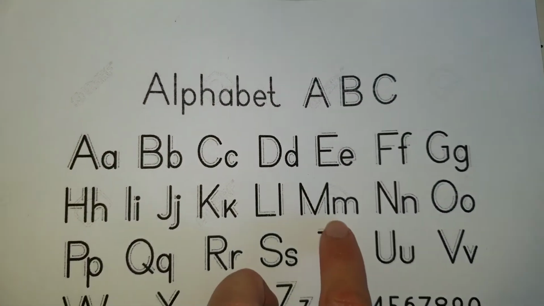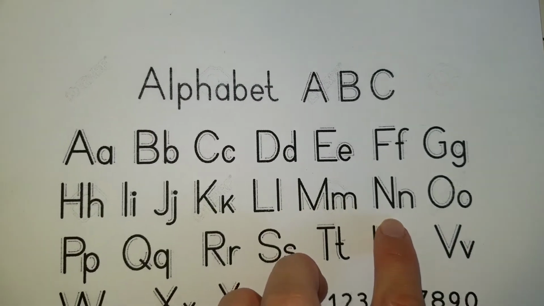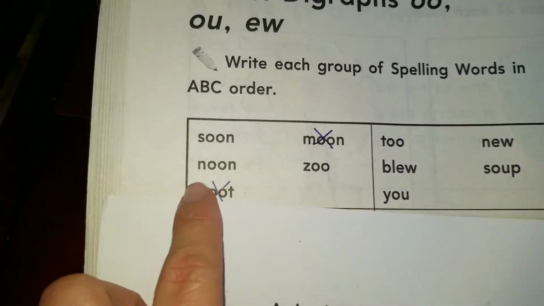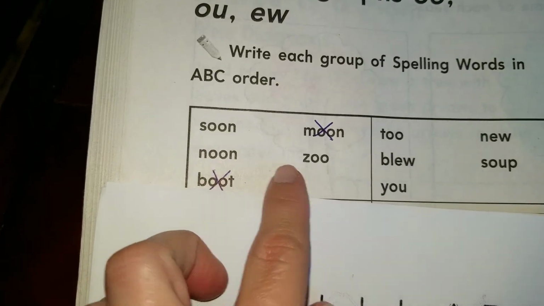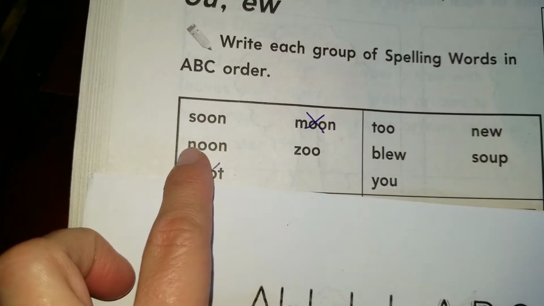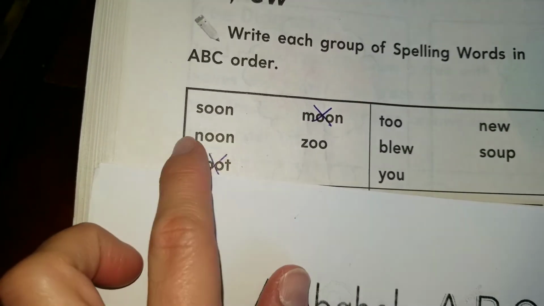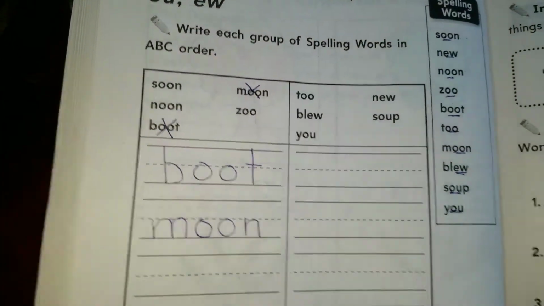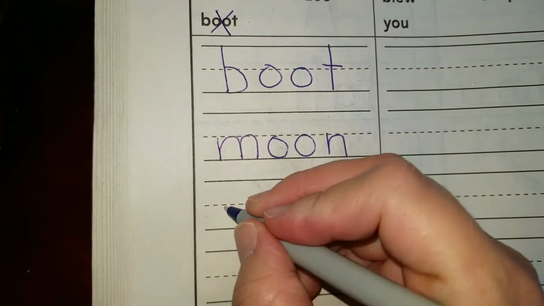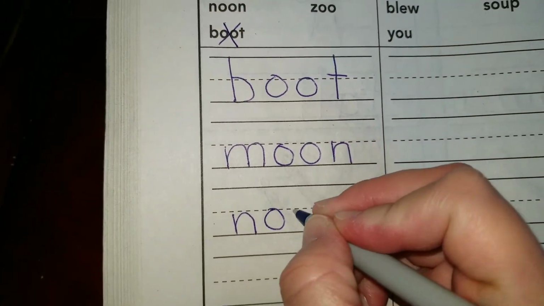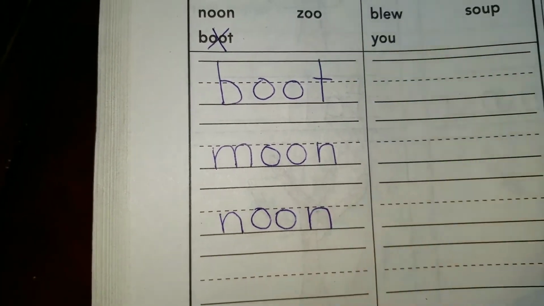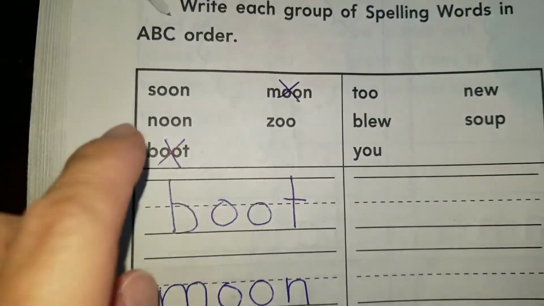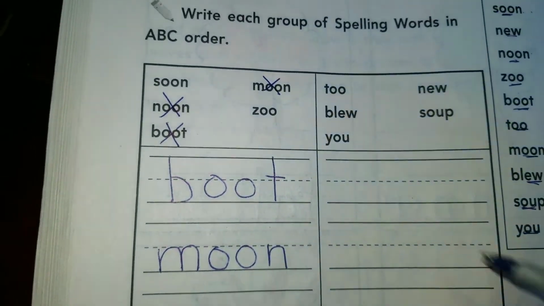Our next letter after M is N. Do you see any word that begins with letter N? There's only 3 words left: soon, noon, and zoo. And it's actually noon, right? Noon is the one that begins with letter N. We can cross it out because we already used it. We only have 2 more left.